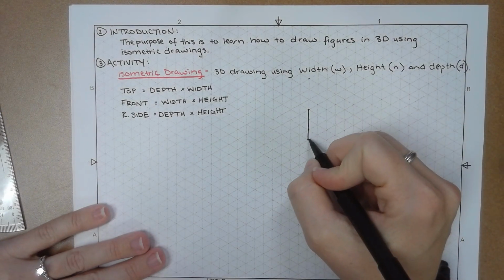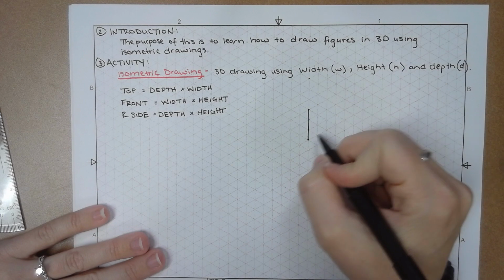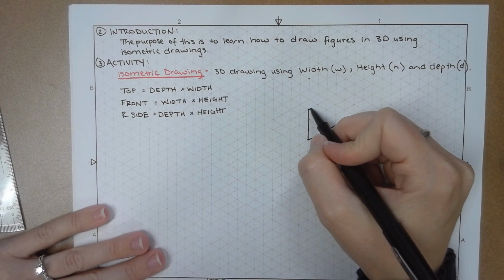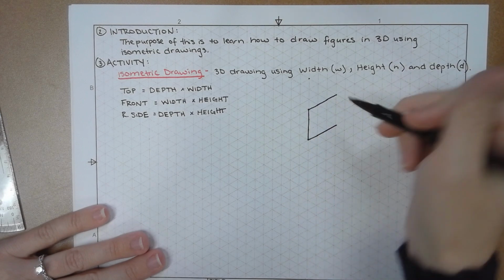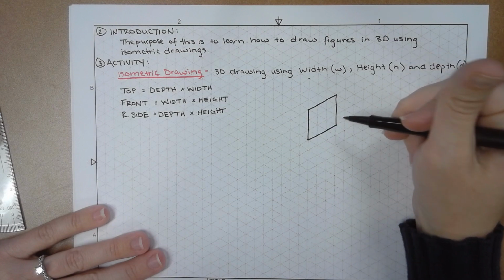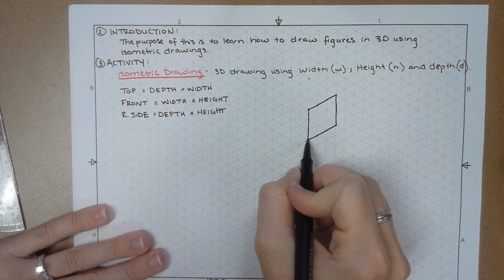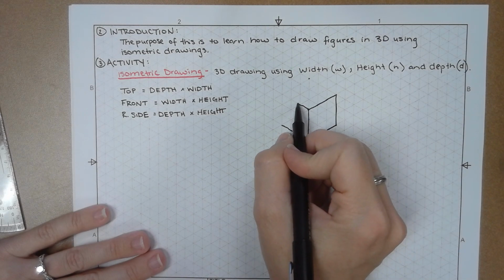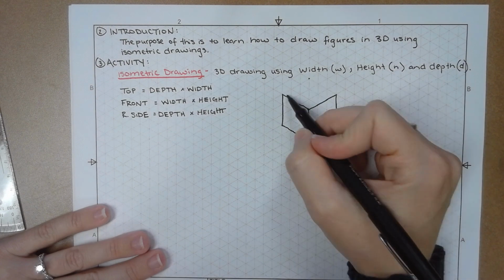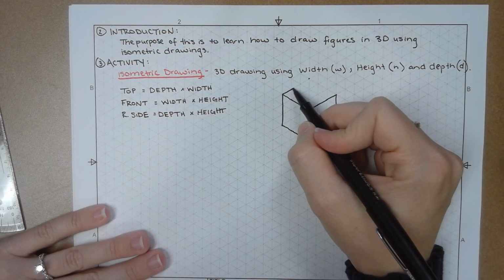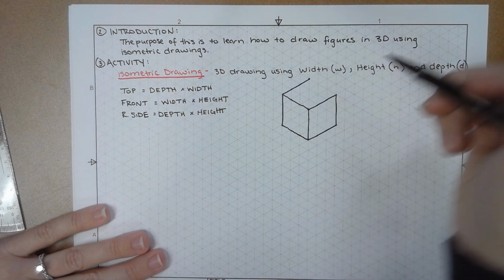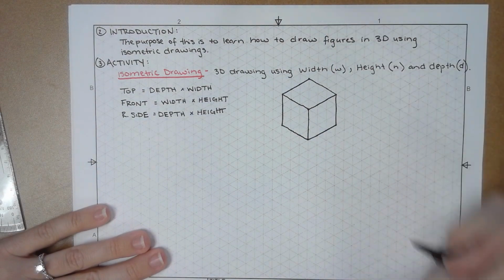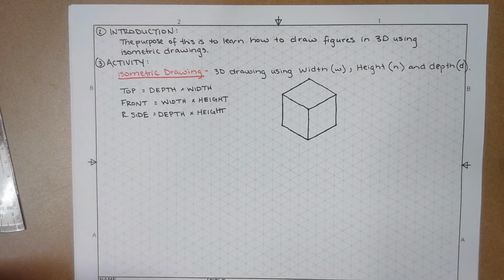So I went up 3 lines, and then from that I'm going to follow my 30-degree angle lines: 1, 2, 3, 1, 2, 3. And then I'm going to connect. All right, and then from this point again, I'm going to go back at a 30-degree angle, 1, 2, 3 lines, 1, 2, 3 lines, and connect. And then from each of my corners, I'm going to come back 1, 2, 3 lines. All right, so there's my 3 by 3 cube.